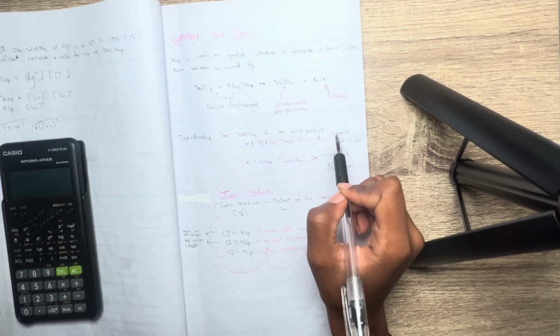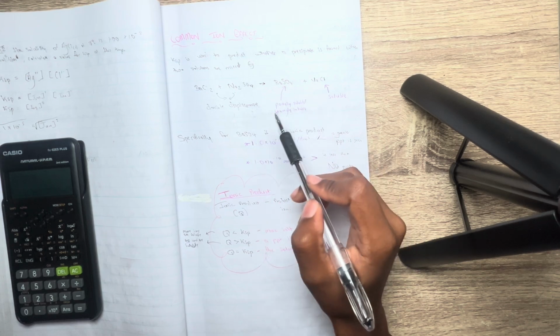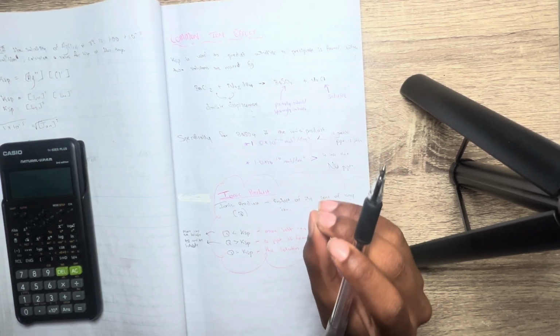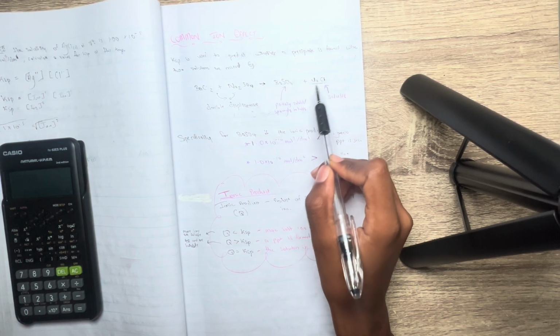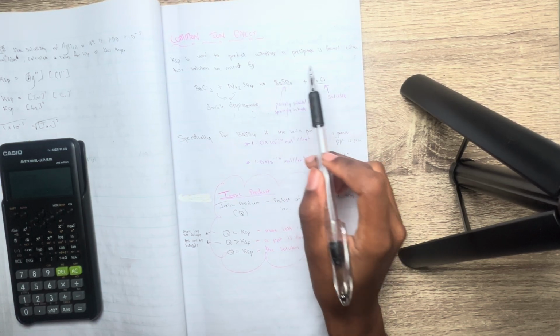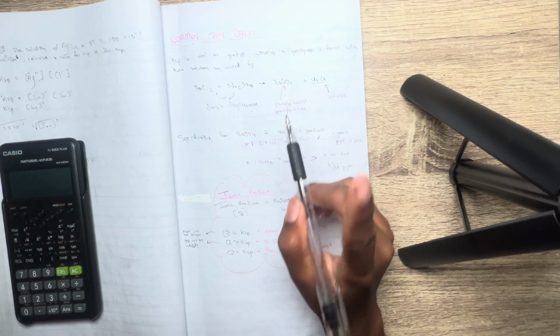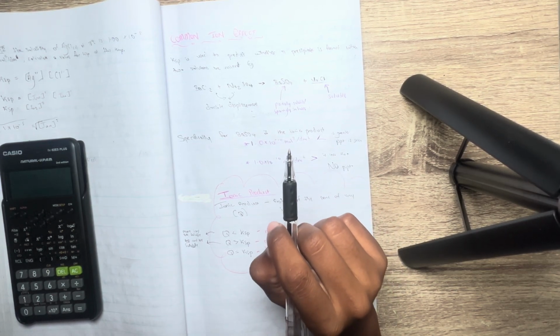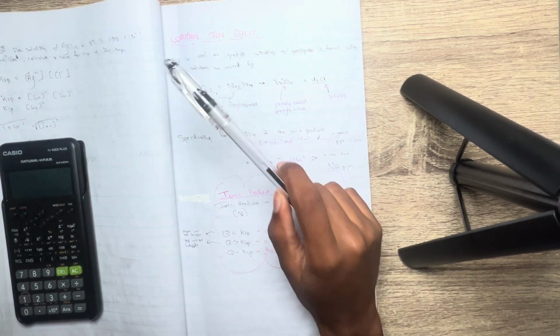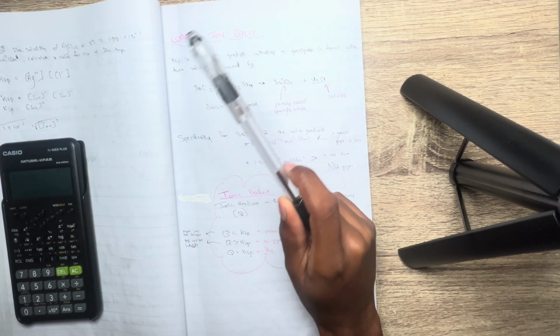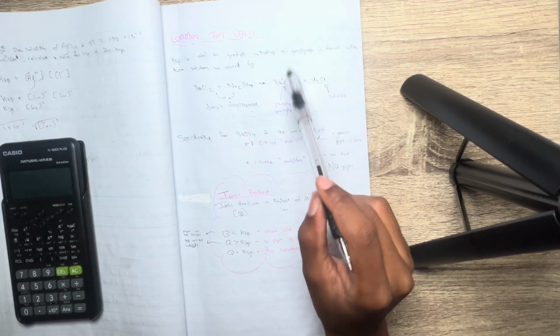But at this level, we don't say insoluble, so it would be a partially soluble or a sparingly soluble salt. So sodium chloride is our soluble salt and barium sulfate would be our sparingly soluble salt. All sulfates are insoluble except the common ones: sodium, potassium, and ammonium, and barium is sparingly soluble here.